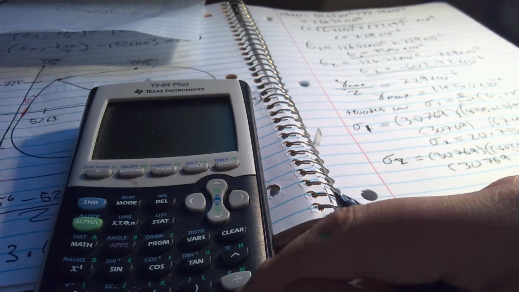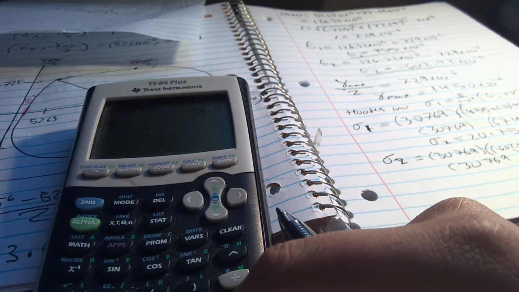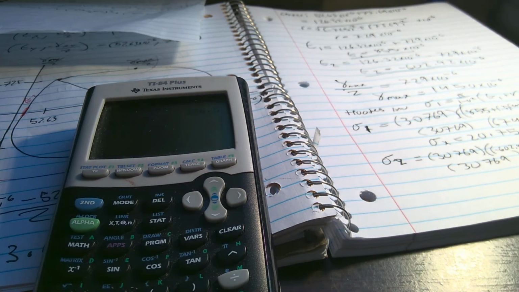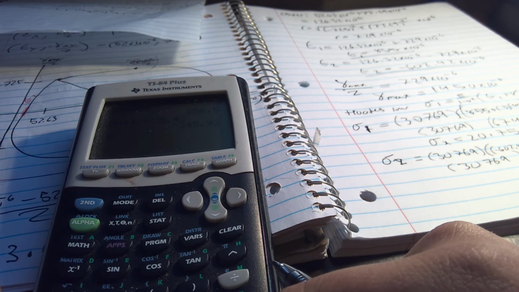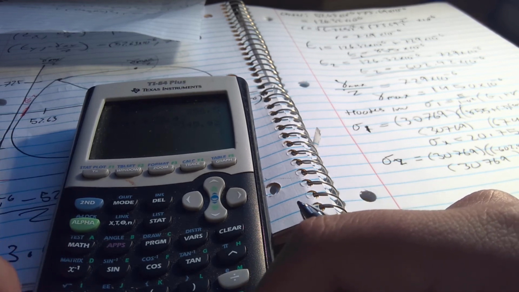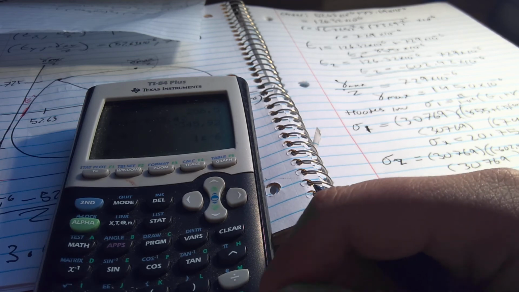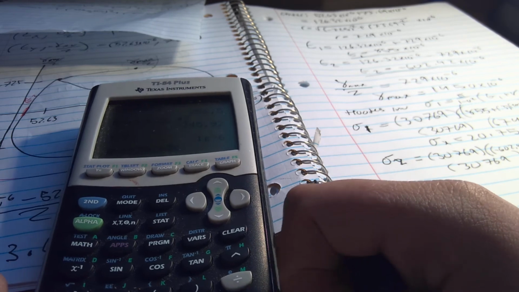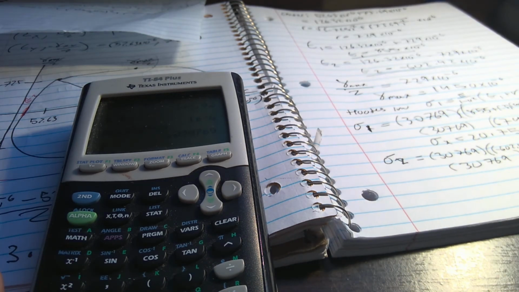Let me just double check my calculations. Then I add that, negative 602.42, times 10 to the negative 6 times 30,769.